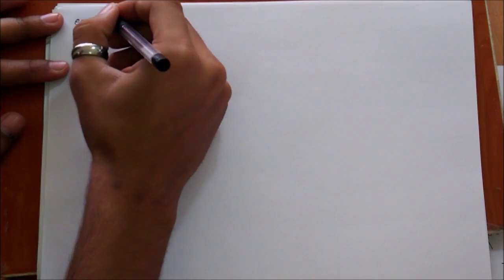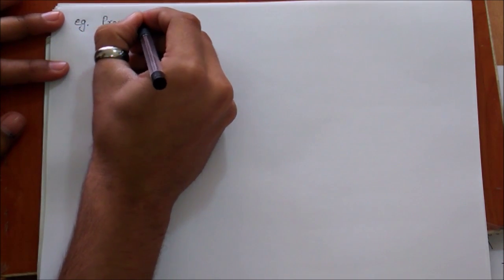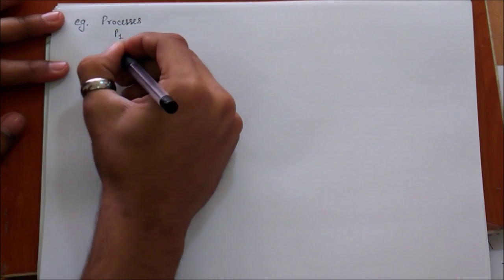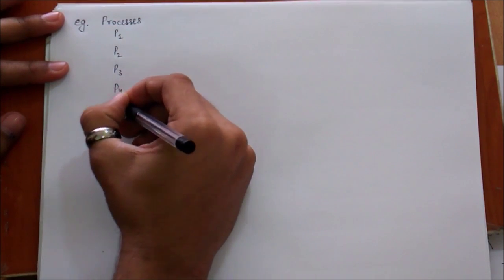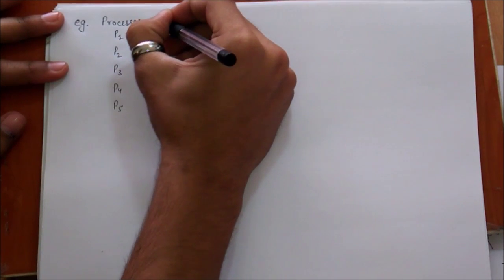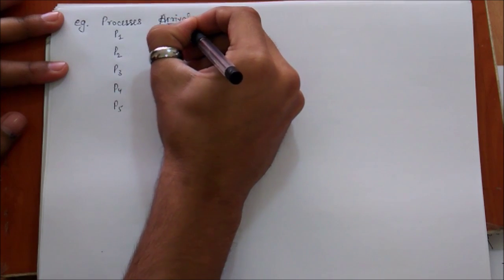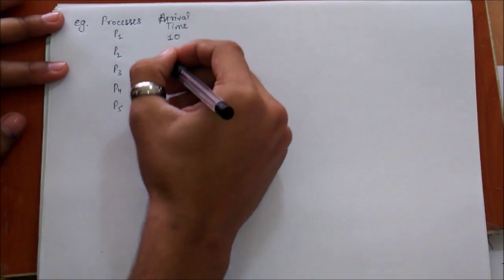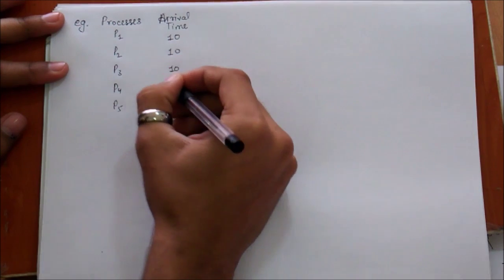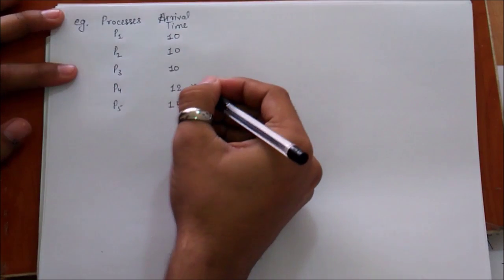Let us understand the concept of first come first serve with the help of an example. Let us assume that we have 5 processes P1, P2, P3, P4 and P5 with arrival time as follows. The first process arrives at 10 seconds, the second at 10 seconds, third 10, fourth at 12 seconds and fifth process at 15 seconds.